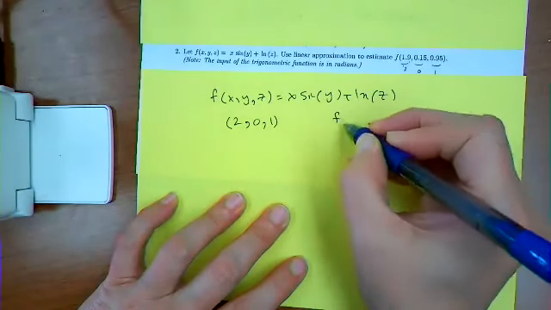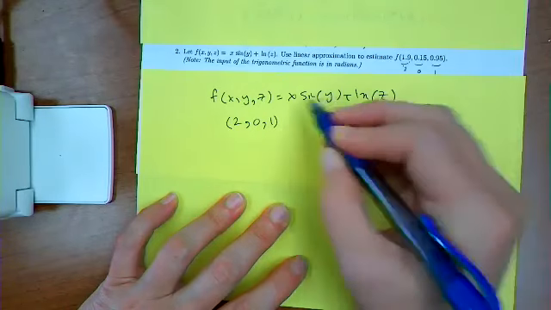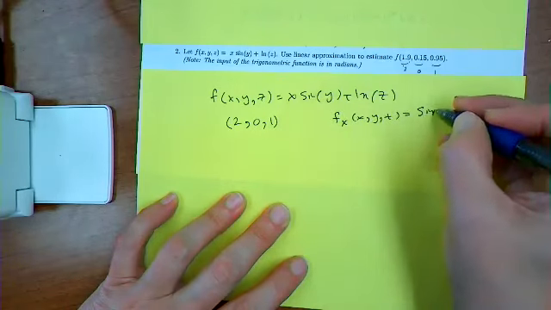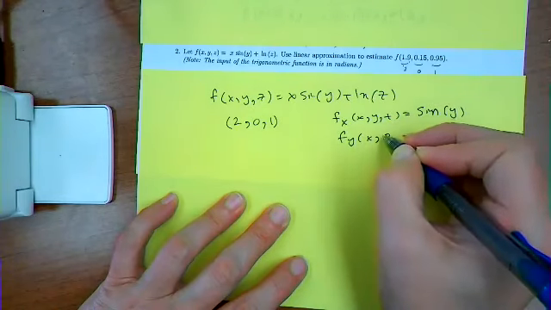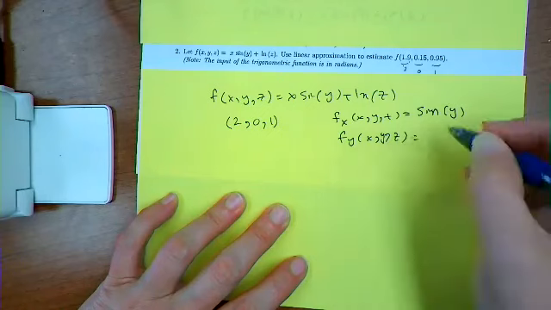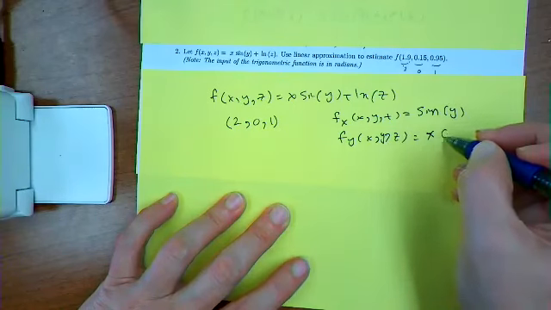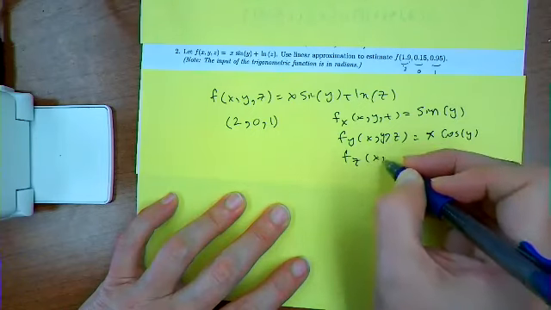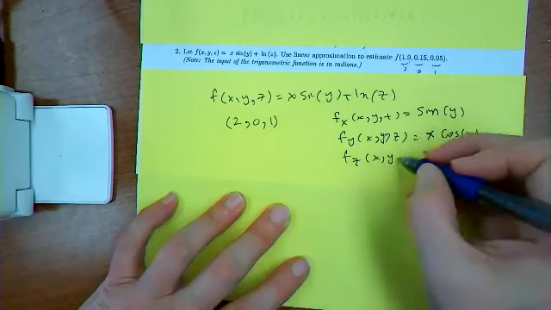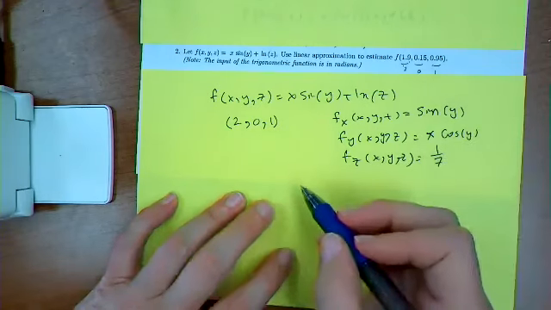So let's find f sub x at any point, which is going to be sine of y; f sub y at any point, which is going to be x cosine of y; then f sub z at any point, which is 1 over z.